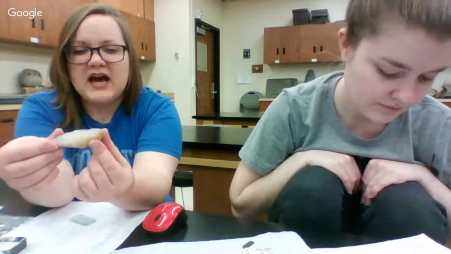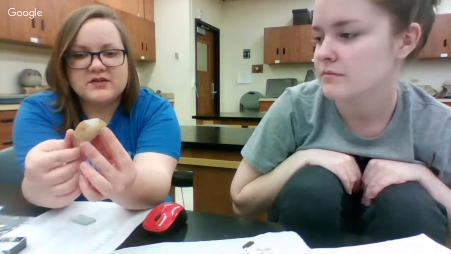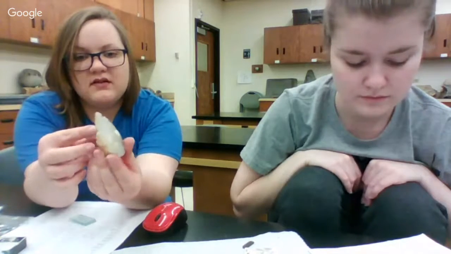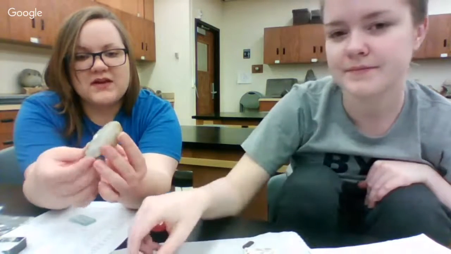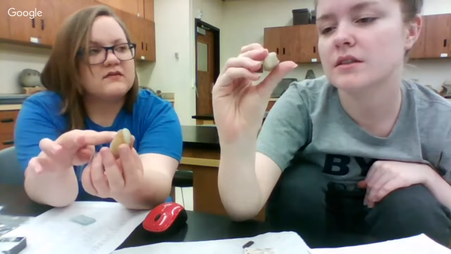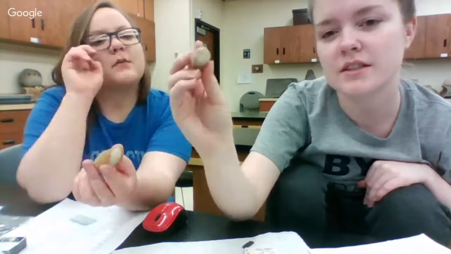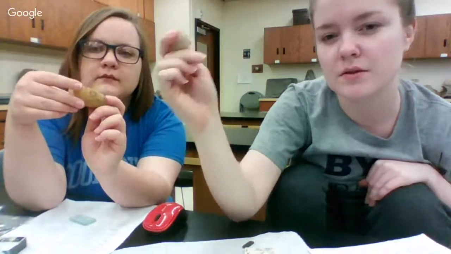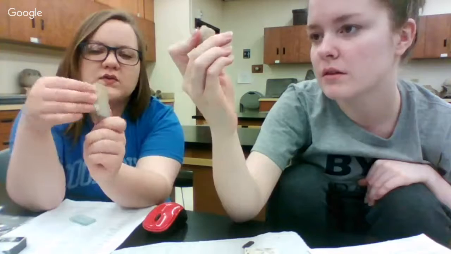Cleavage. I'm not really seeing a cleavage point anywhere. It looks like it's just kind of broken up funny. When you look at this one, it looks like it forms in circular sheets, in layers, and then those layers break apart. So let's say it's a conchoidal fracture.